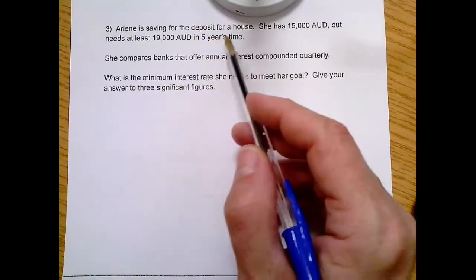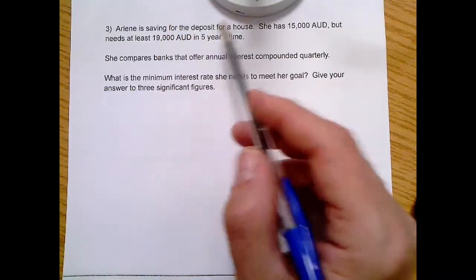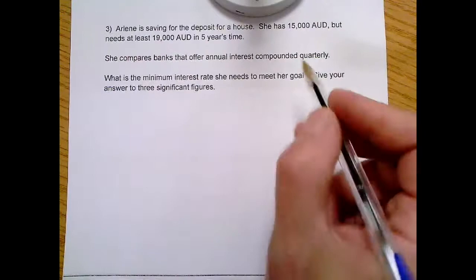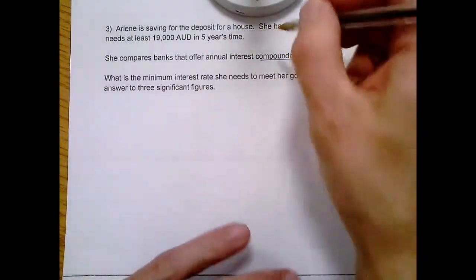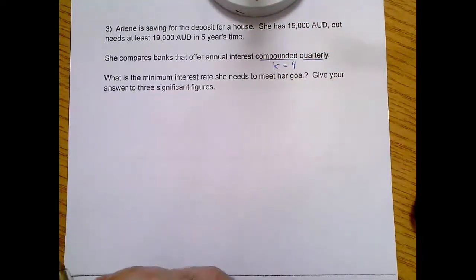Okay, so she's got 5 years to make that become that. All right, good luck, Arlene. So she's comparing bank offers, and all the banks she compares compound quarterly. So we know that K would be, we can make a note there, that means K is going to be 4. That's a good thought process there.